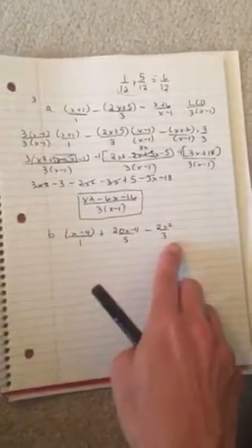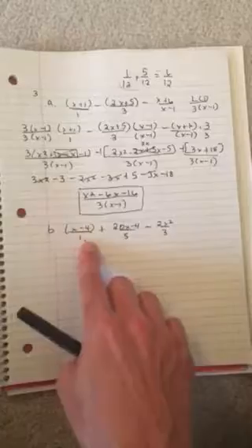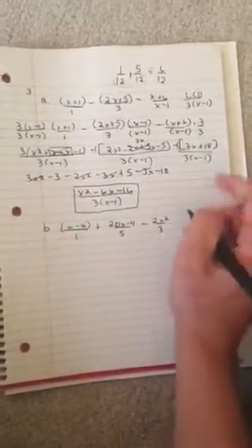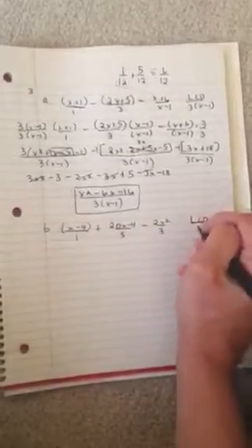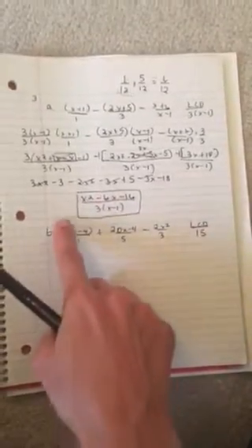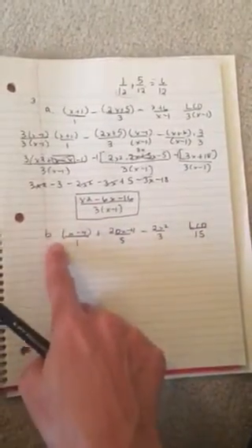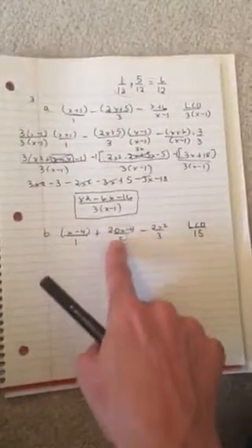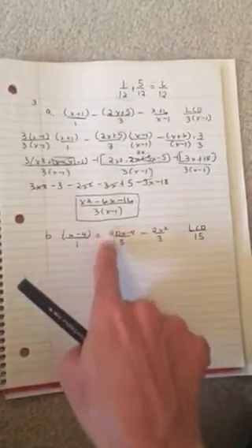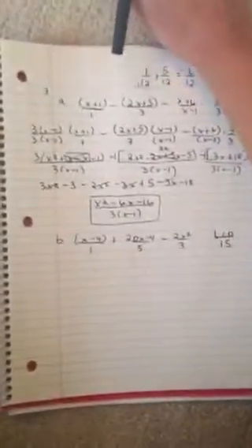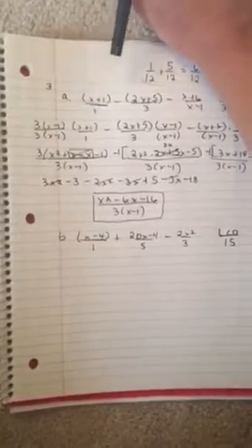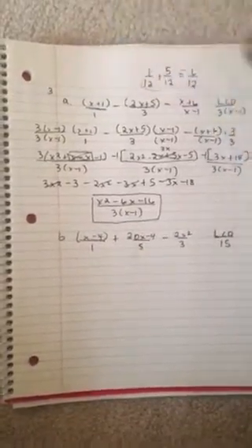Look at your denominators. What would be your LCD? So your LCD would be 15, no? So the idea is you want to multiply this expression by 15 over 15, this expression by 3 over 3 to make it a 15, and this expression by 5 over 5. All right, so that's the idea behind number 3, and then you can check your answer once you try that.